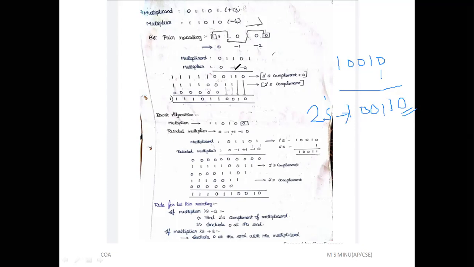And next, -1. So -1 is the normal 2's complement. So what will be the value? 10011. So here 11001, and you have to extend the sign bit. And next is 0, so you have to give 0. And next you add all the products and you will get the value of this multiplicand and multiplier. So this is very simple and fast. We are using bit pair recoding for fast multiplication of the operands.